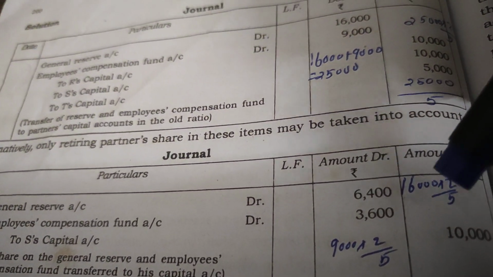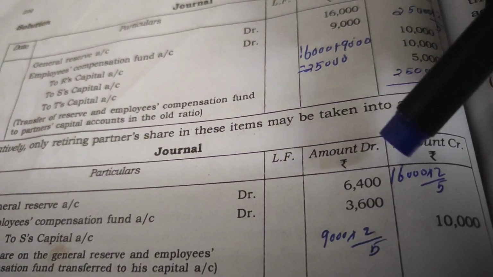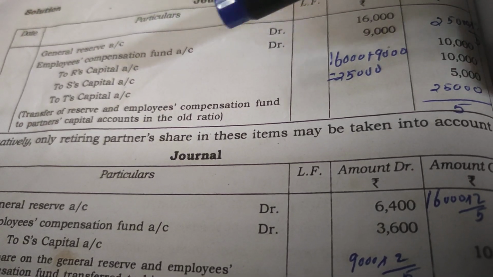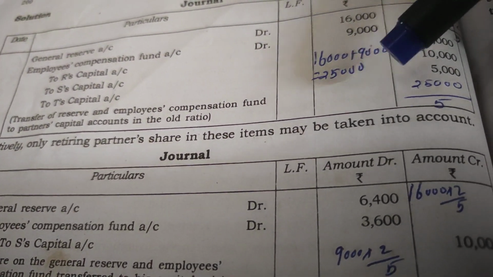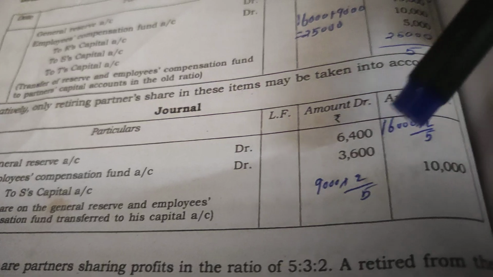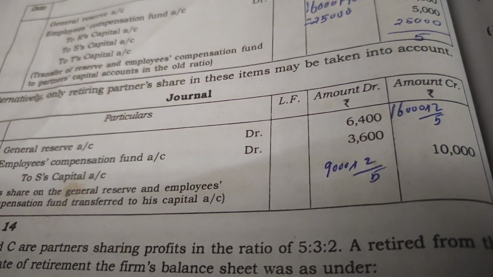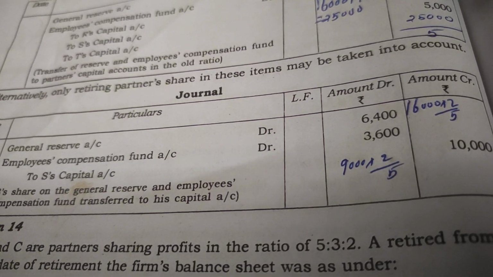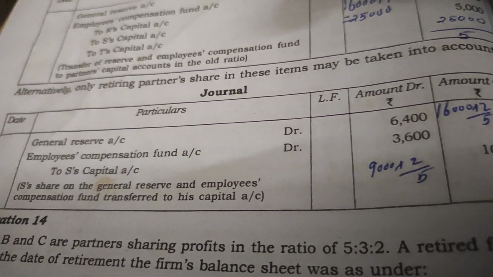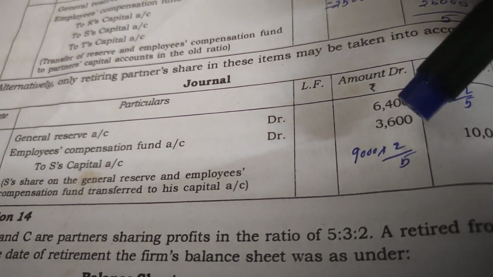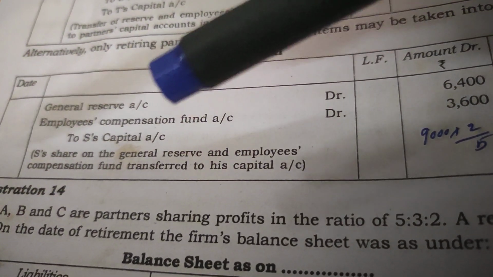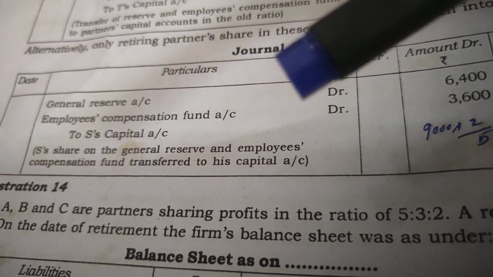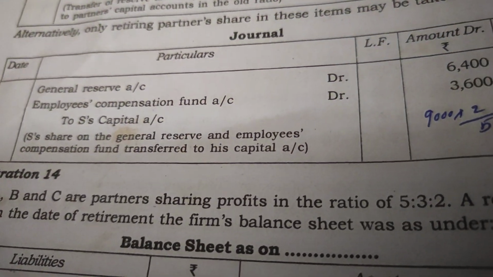So 16,000 into 2 by 5 gives 6,400, and employees compensation fund total is 9,000. This 9,000 divided in the ratio 2 by 5 will become 3,600. The narration will be S's share on the general reserve and employees compensation fund transferred to his capital account.